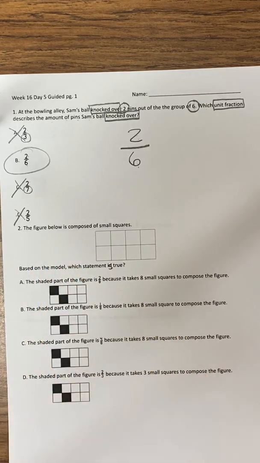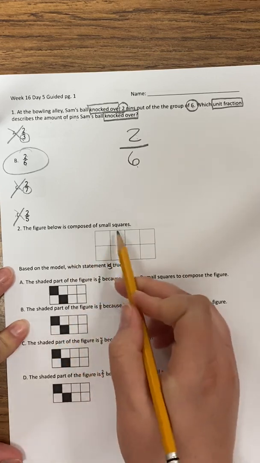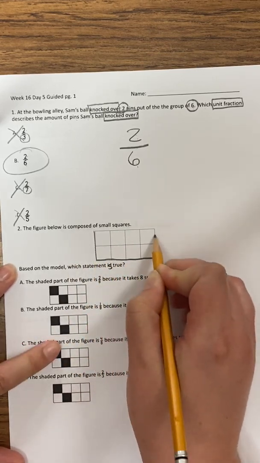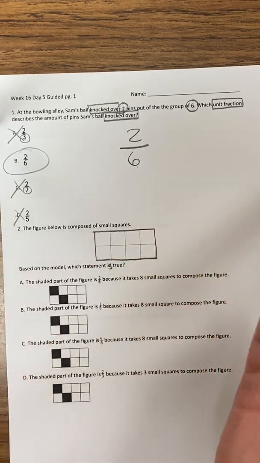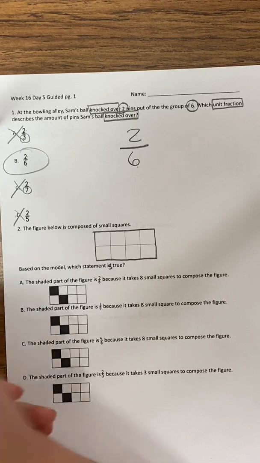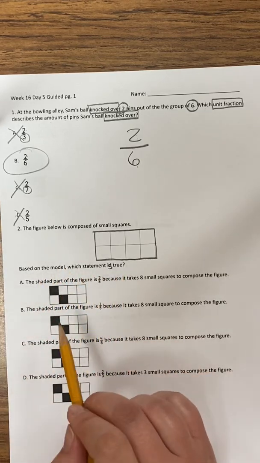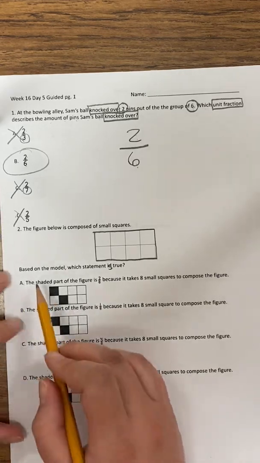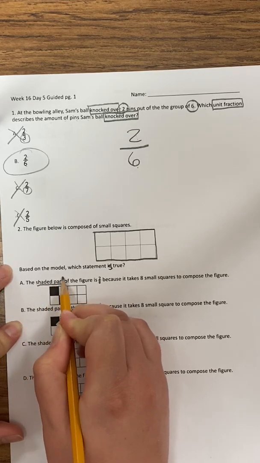Moving on to 2. The figure below is composed of small squares. So we have a rectangle, and the rectangle is divided evenly into 2, 4, 6, 8 squares. Okay. Based on the model, which statement is true? Okay, let's go on. A, the shaded part, notice what it's telling us.